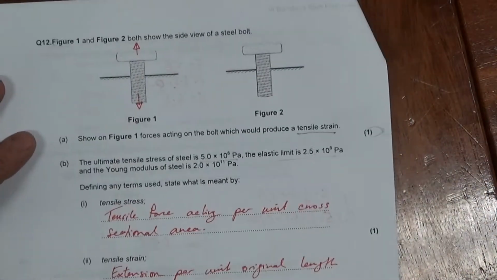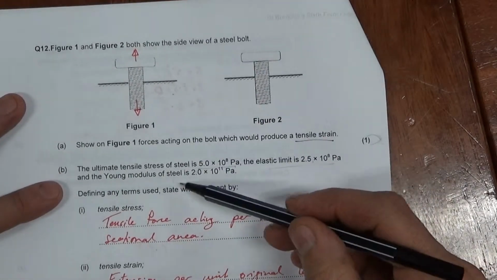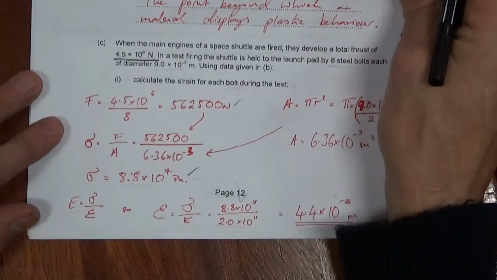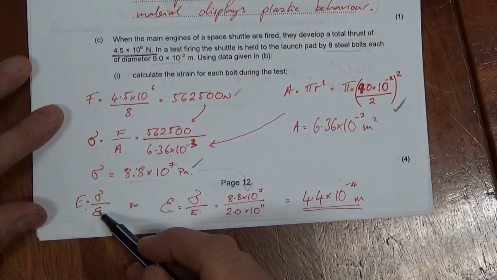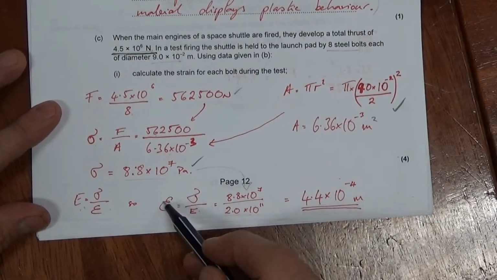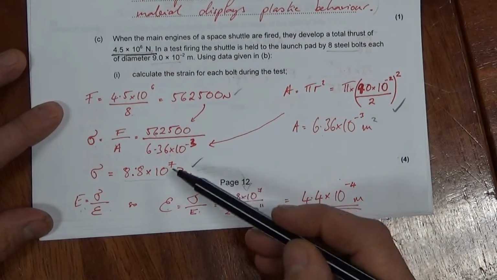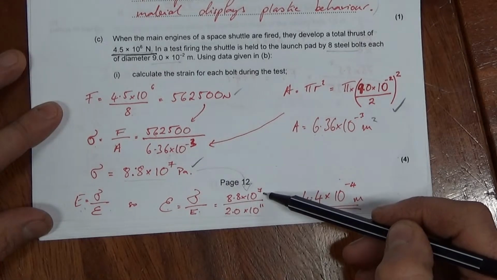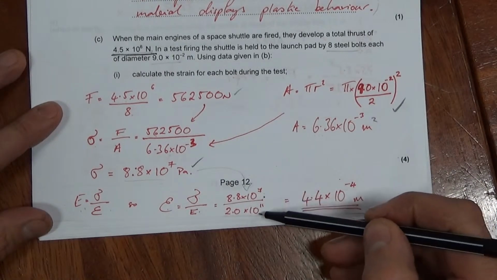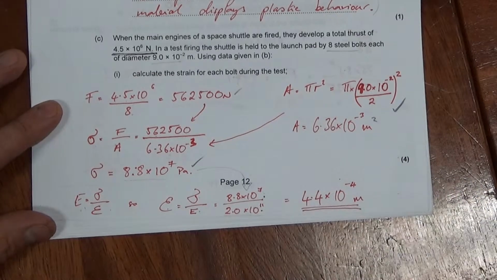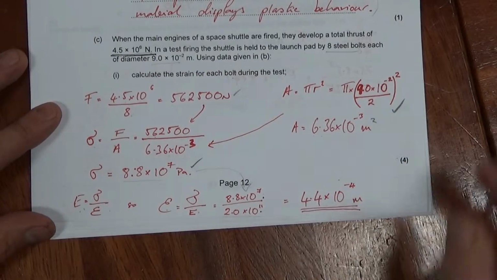Somewhere up here it tells us the Young modulus for steel. There you go, we've got the Young modulus, and we know that the Young modulus is stress over strain. Therefore strain should be stress divided by the Young modulus. So we take our value for stress, 8.8 times 10 to the 7, divide it by the Young modulus given in the data, and it comes out to 4.4 times 10 to the minus 4 meters.